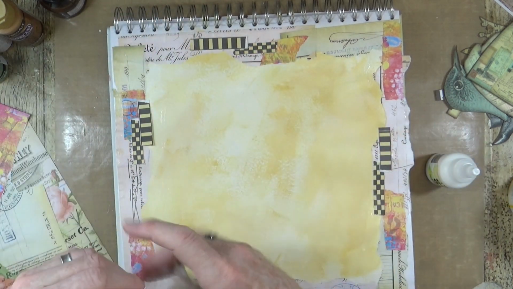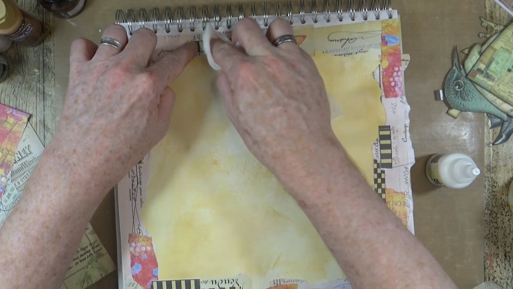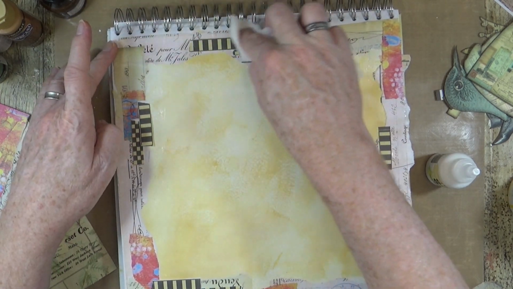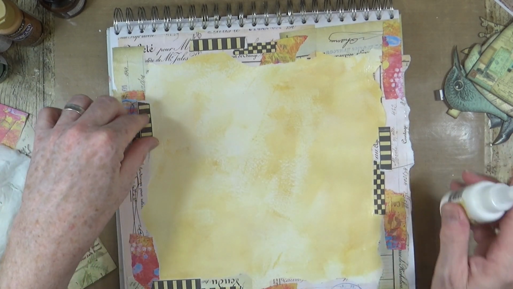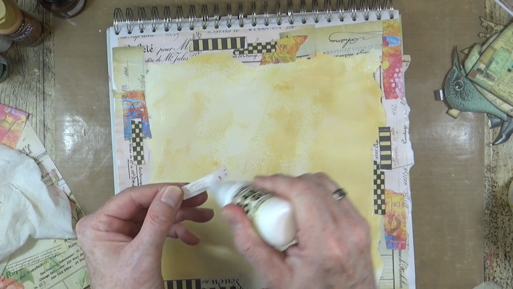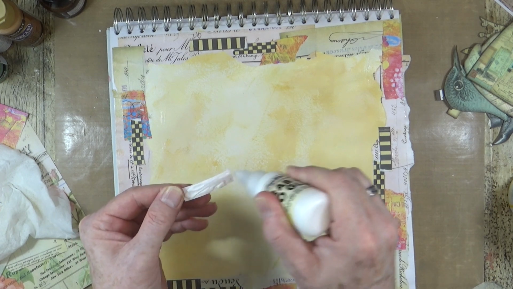So for this page, I am deliberately ignoring the rule of 3. So I'm adding things around the page in 4, well, 1 per side, if you like.